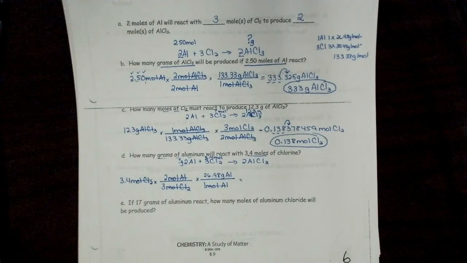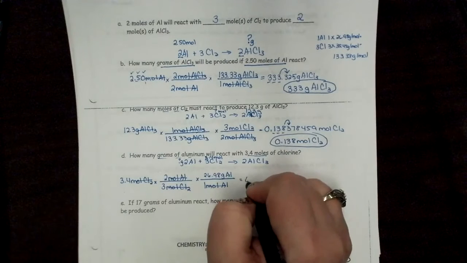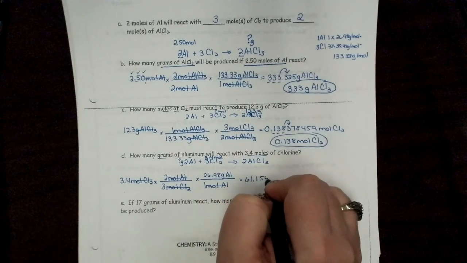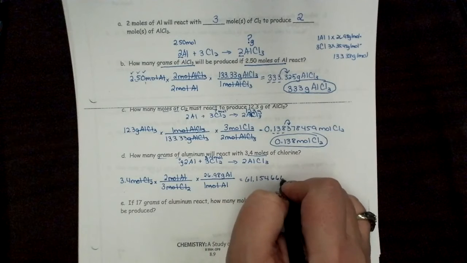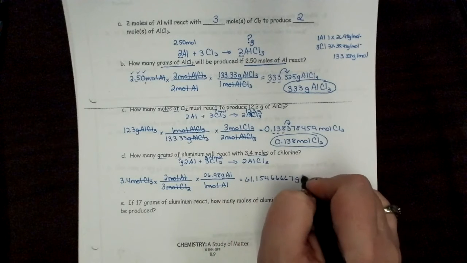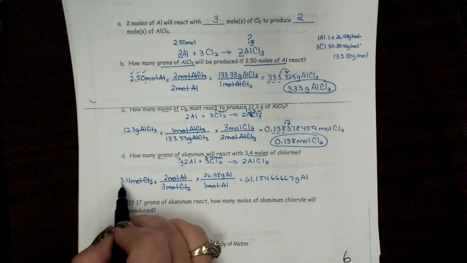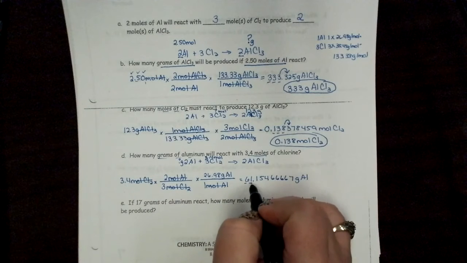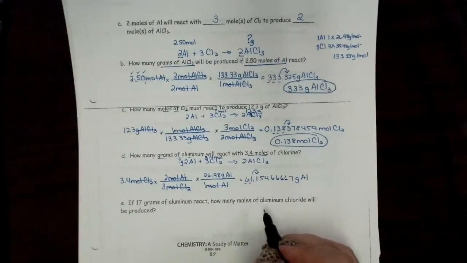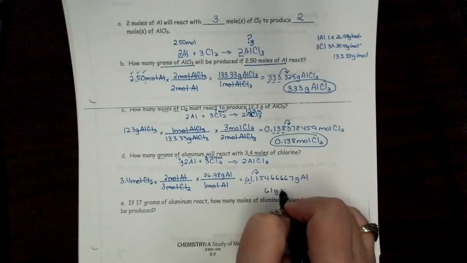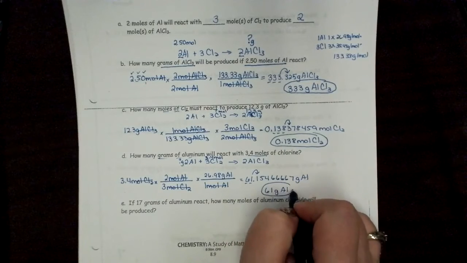3.4 times 2 times 26.98 equals, divided by 3, divided by 1, and that is 61.1546667 grams of aluminum. And of course, I'm going to run it through one more time just to be sure. And that's correct. And I have 2 sig figs. So 1, 2. And of course, 1 does not round it up. So my answer is 61 grams of aluminum.